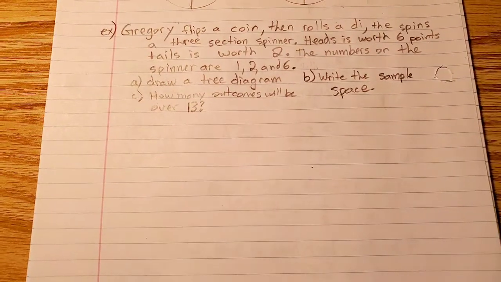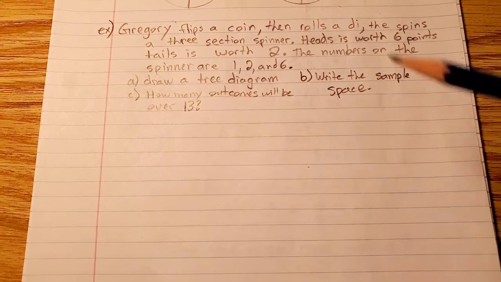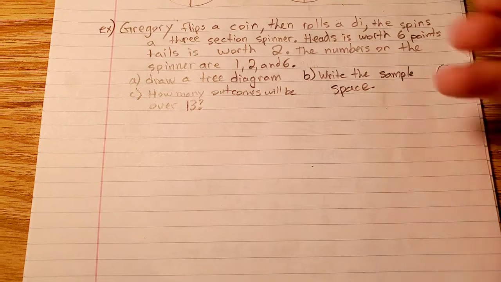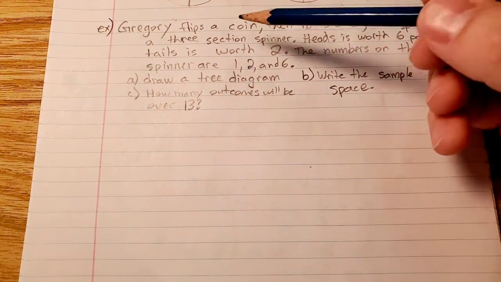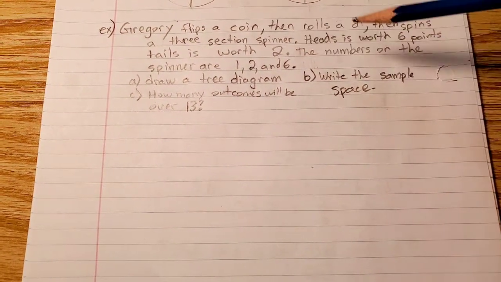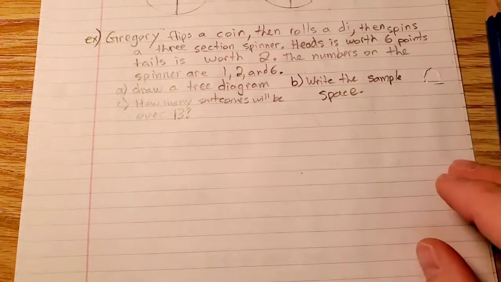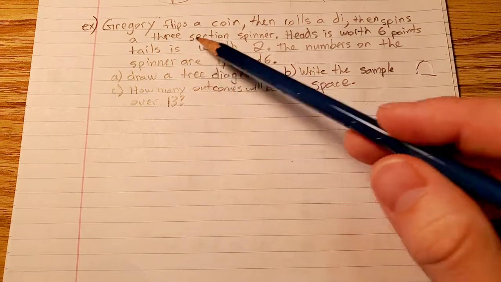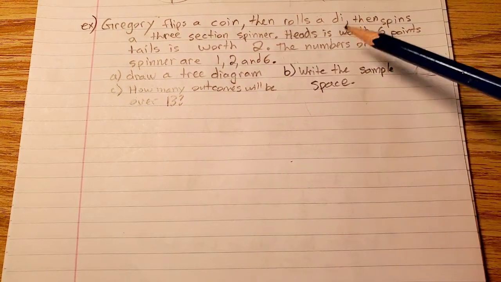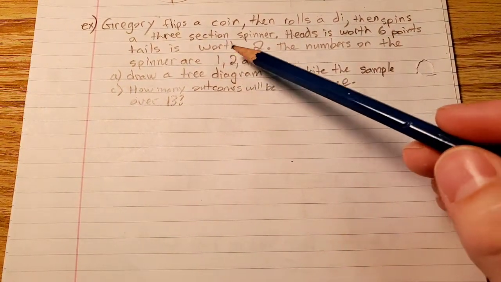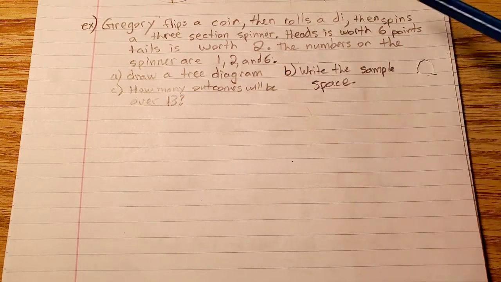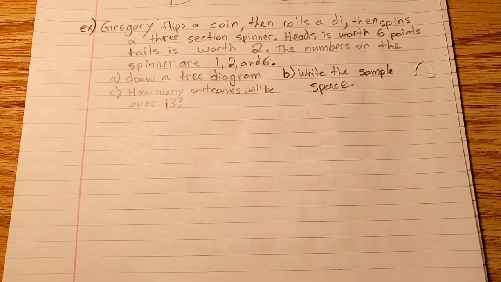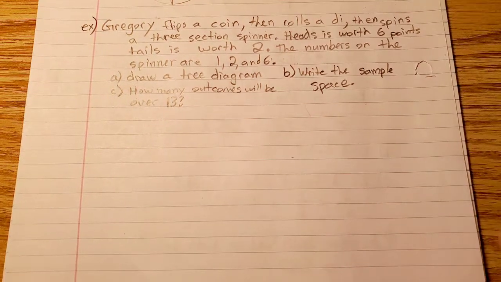I'm going to do a complicated example here. Gregory flips a coin, then rolls a die, then spins a 3-section spinner, like this one up here. Heads is worth 6 points, tails is worth 2. The numbers on the spinner are 1, 2, and 6. And then the die, it's a standard die, so it's going to be 1, 2, 3, 4, 5, 6.